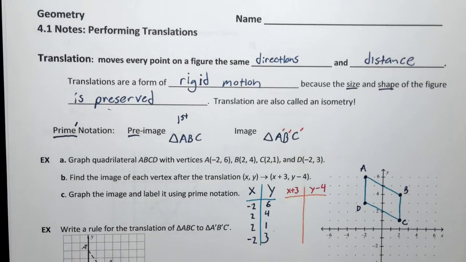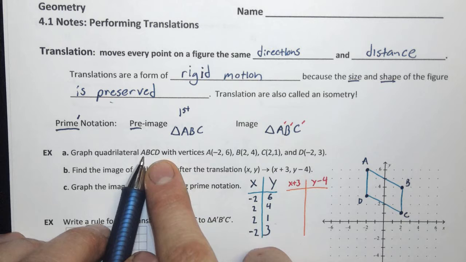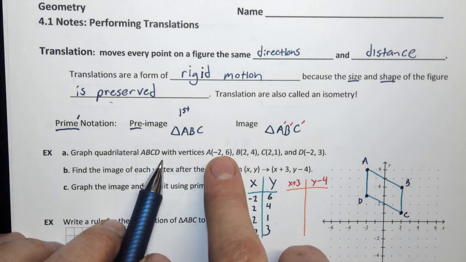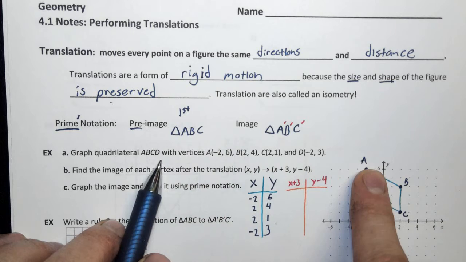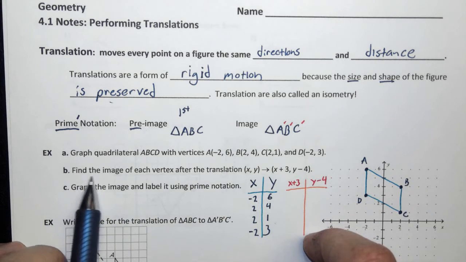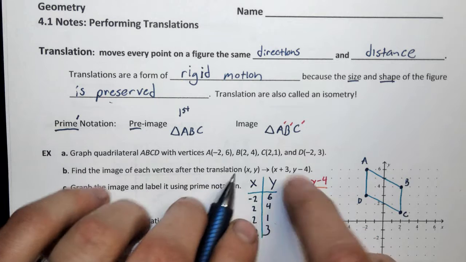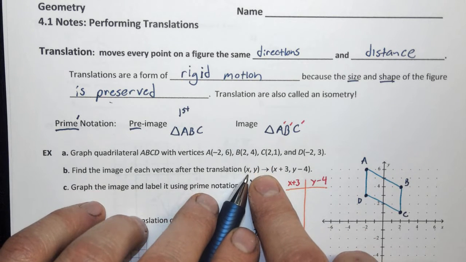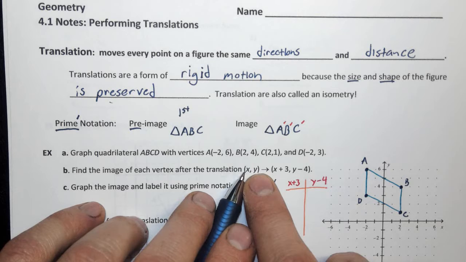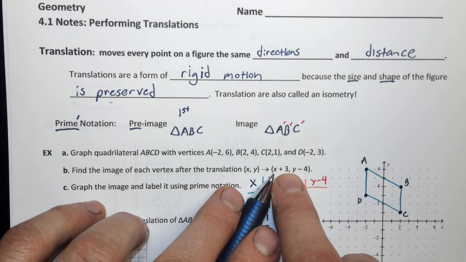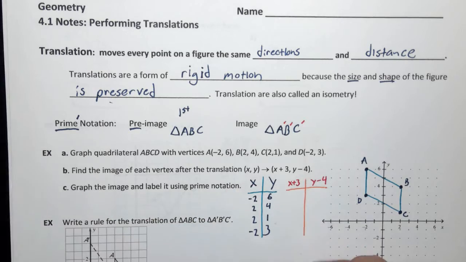In our first example right here, it says that we're going to be graphing a four-sided shape, so it's that A, B, C, D. They ask you to plot the 4 points. I've plotted the points already right over here. Then B says, find the image of each vertex after the translation. If you take a look at our translation right here, this is going to look a lot like what we saw in our exploration. It is going to take whatever points you have, add 3 to the x value, and subtract 4 from the y value.